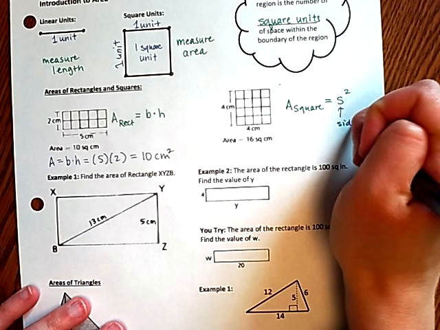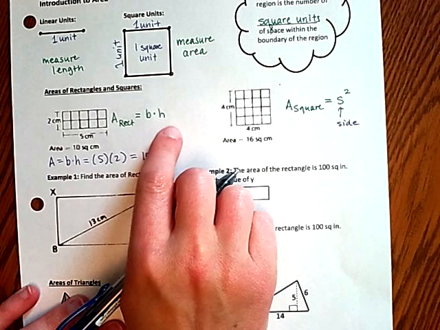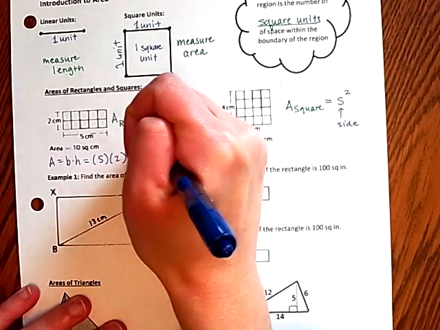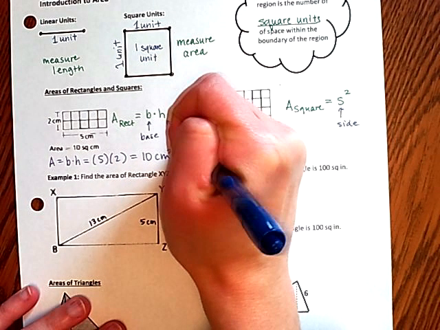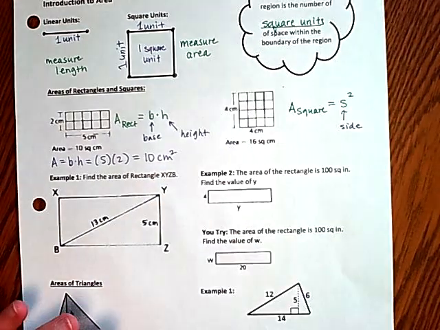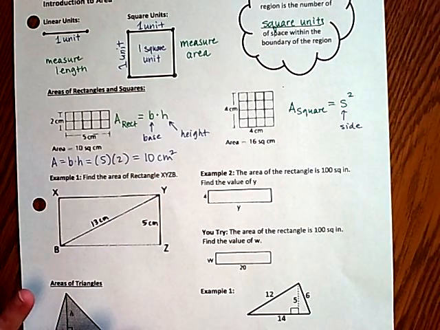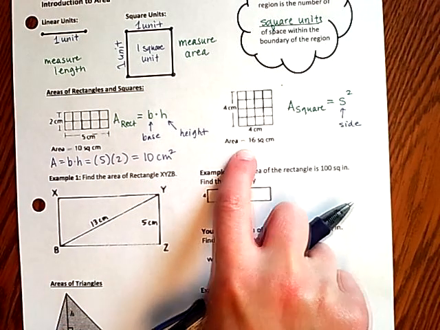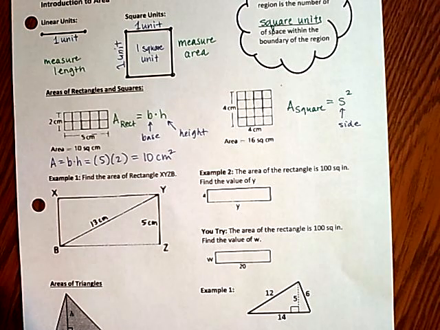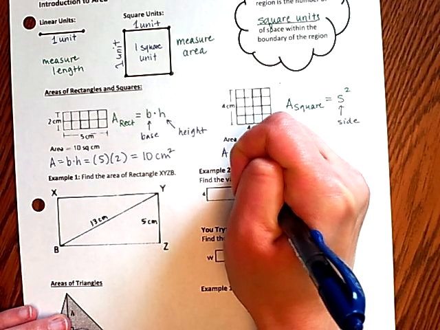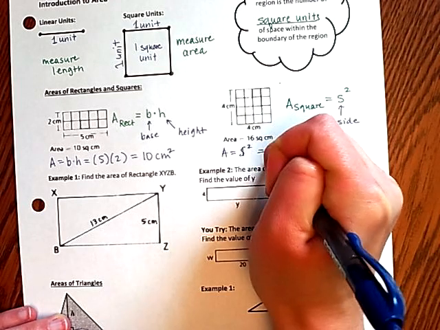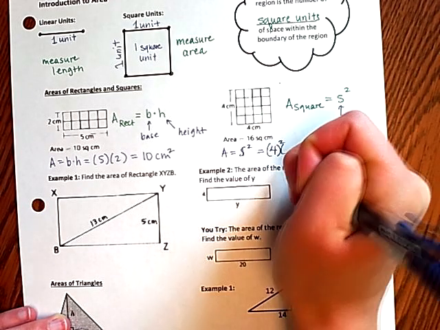So my first example here says find the area of rectangle XYZB, and instead of being given the base and the height, we're given the height and this diagonal. And since we know that a rectangle has right angles, we know that this is a right triangle formed. So we can think about using either Pythagorean theorem, or in this case, it might even be Pythagorean triples. I'm just going to write a quick note.